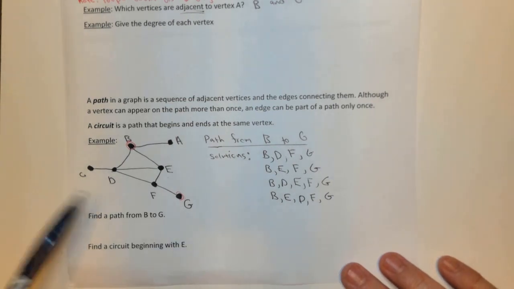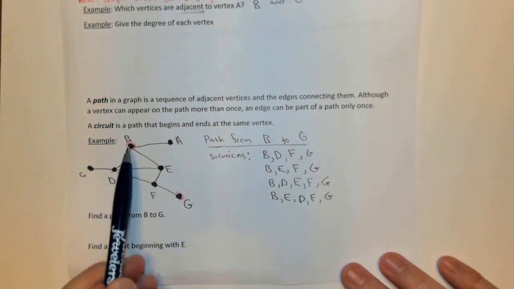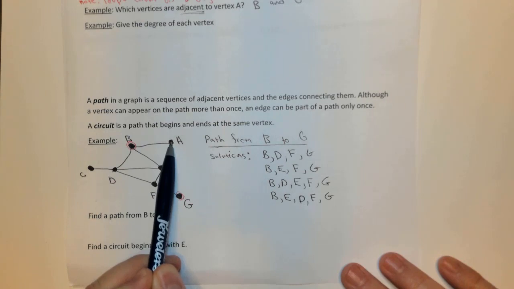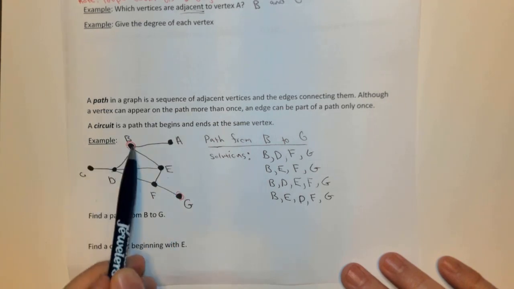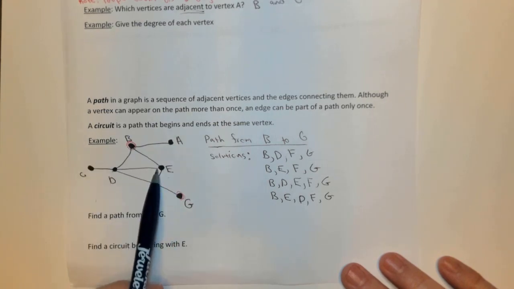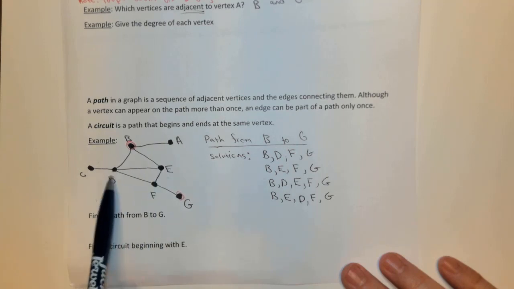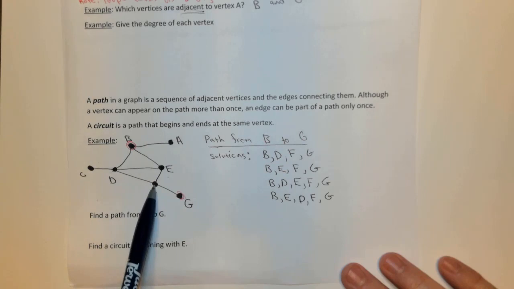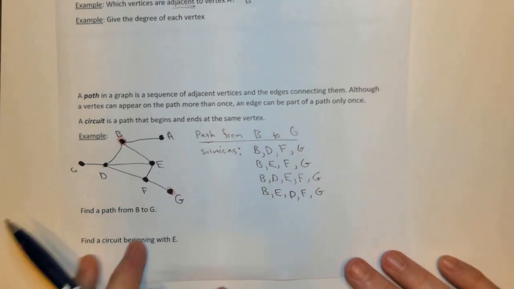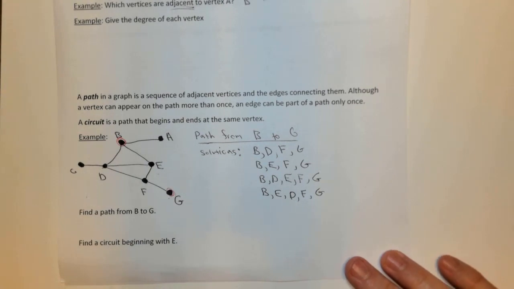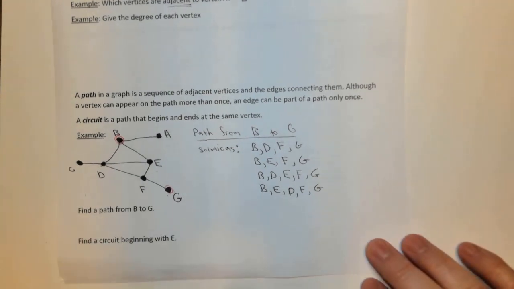I think that's about it. Why? Because if I try to go to A, I have to cross back over B. That's not allowed. I go to E, I can't go back. I could go here to D. I can't go back. F, G. And really, once I get to F, I have to go straight to G. So that's that. Those are all the paths from B to G I can think of.